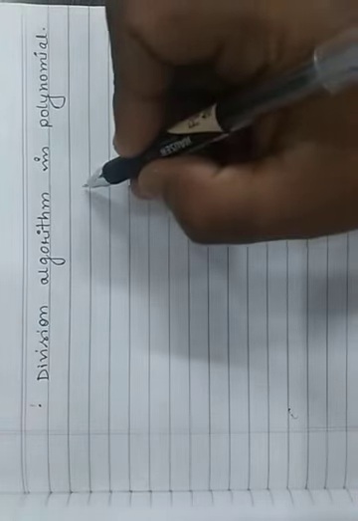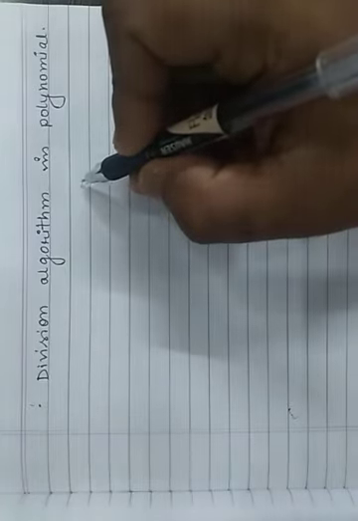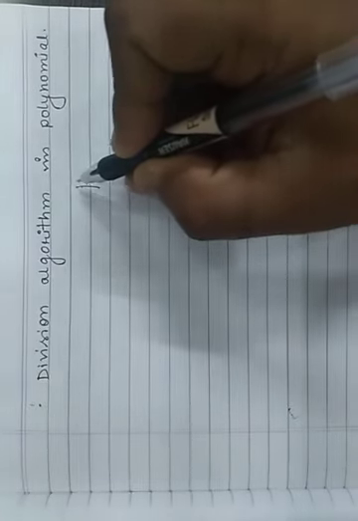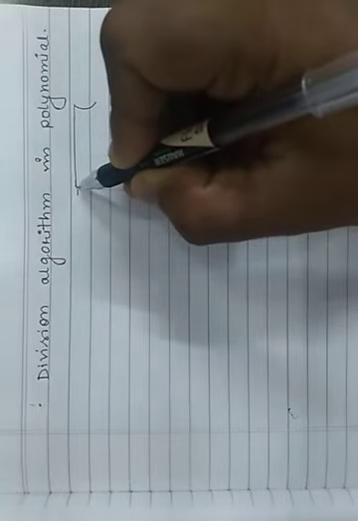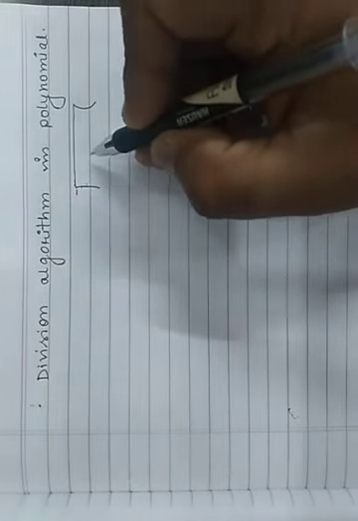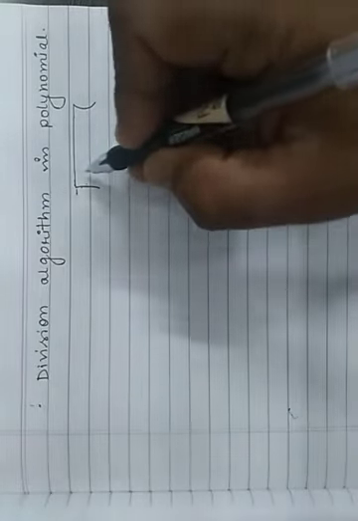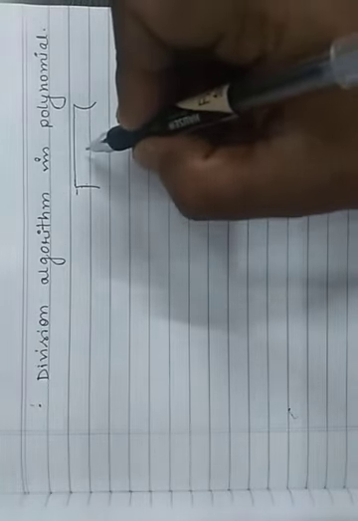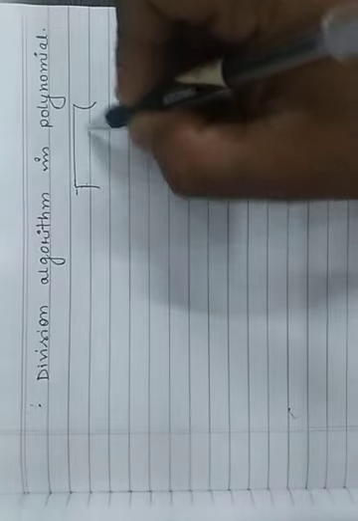But we will revise the basic concept and the terminology, like you are very much familiar with the division sign, and we put some numbers here. Now, instead of numbers, we will have polynomials.